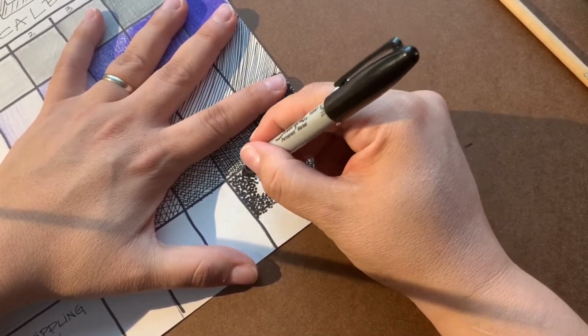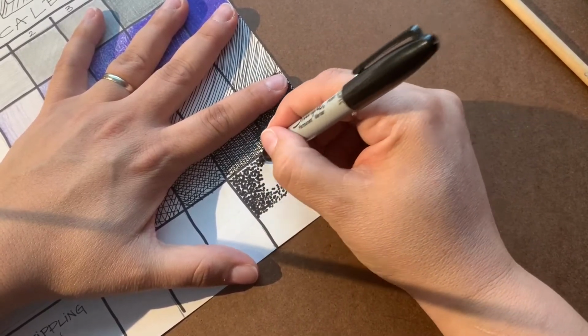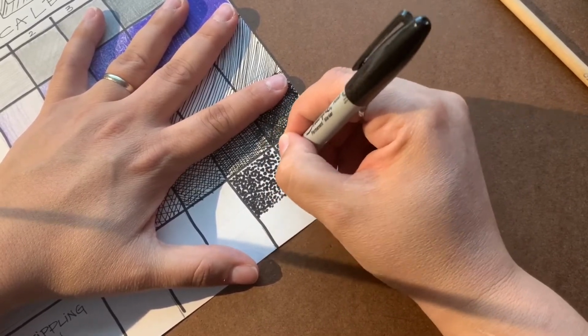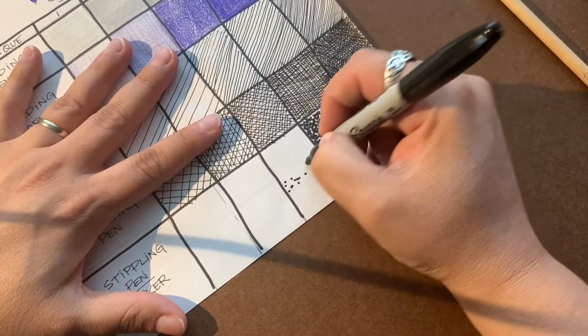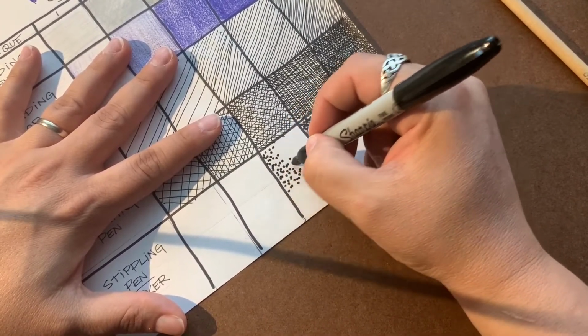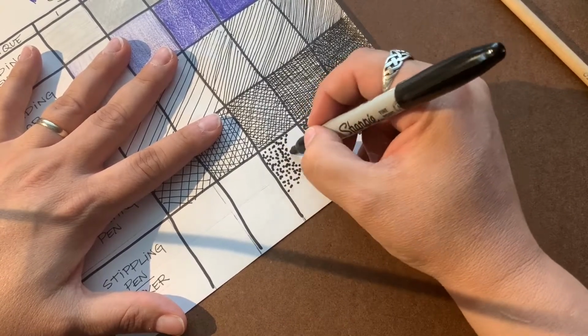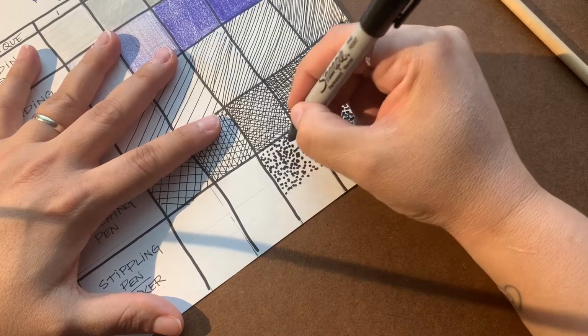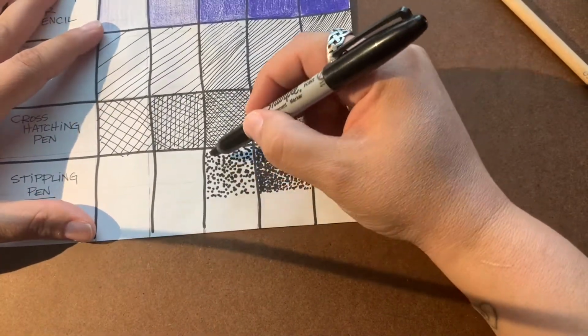As you're working through your different varying values, make sure that you step back every once in a while and just look and see if there's a really big drastic difference between one value and another. You might need to go back and rework the value, either adding more lines or taking away more lines, for example on cross-hatching, making sure that the values actually are differing from each other and are getting from dark to light.